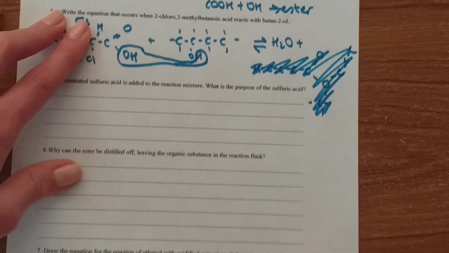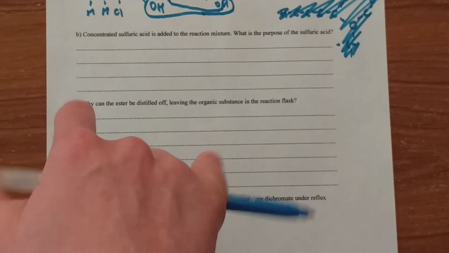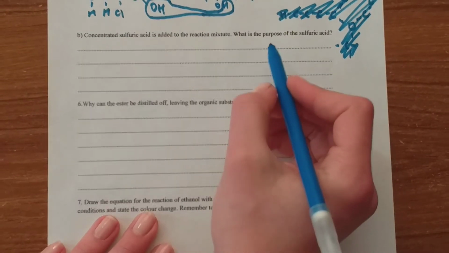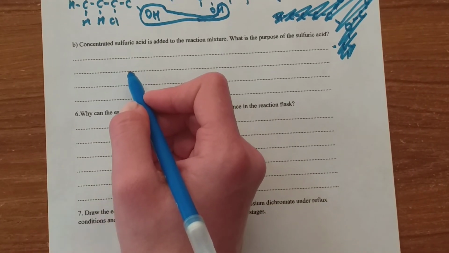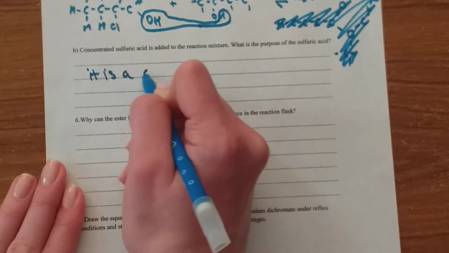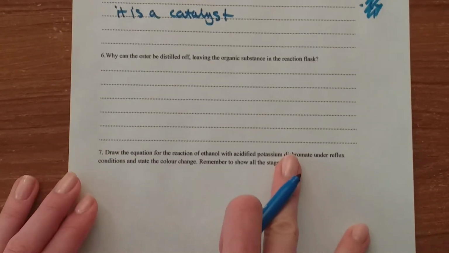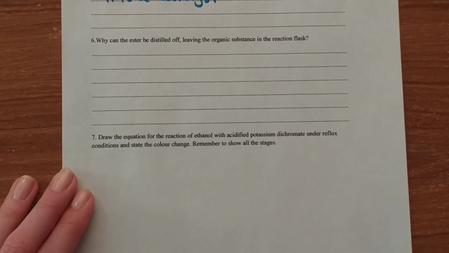Okay, so the next part says concentrated sulfuric acid is added to the reaction mixture. What is the purpose of sulfuric acid? So the purpose of the sulfuric acid in esterification, in creating an ester, is that it's a catalyst. And the last 2 questions. Why can the ester be distilled off, leaving the organic substance in the reaction flask?